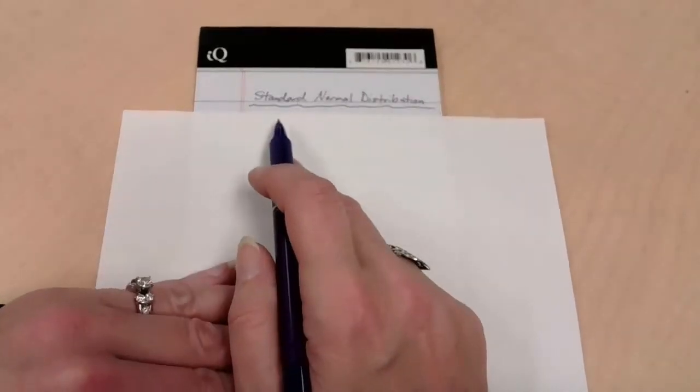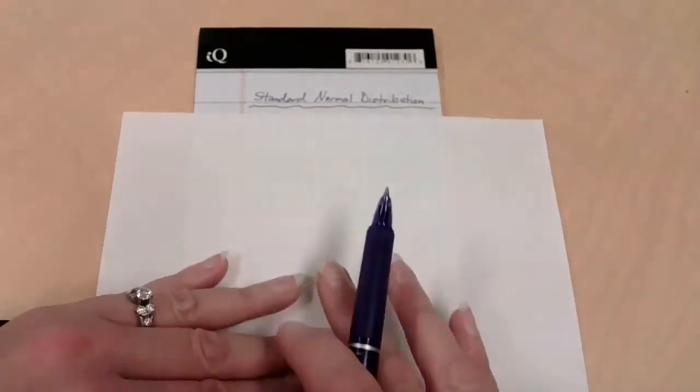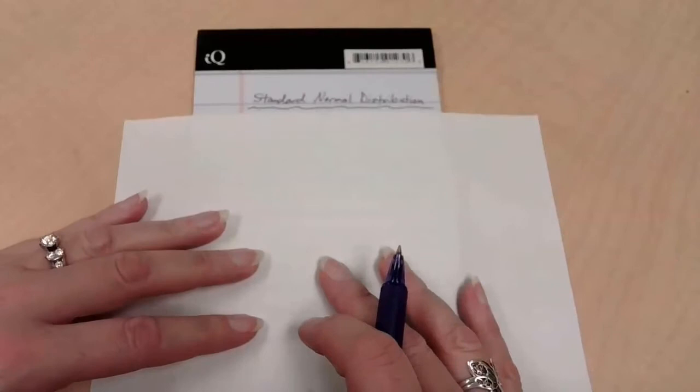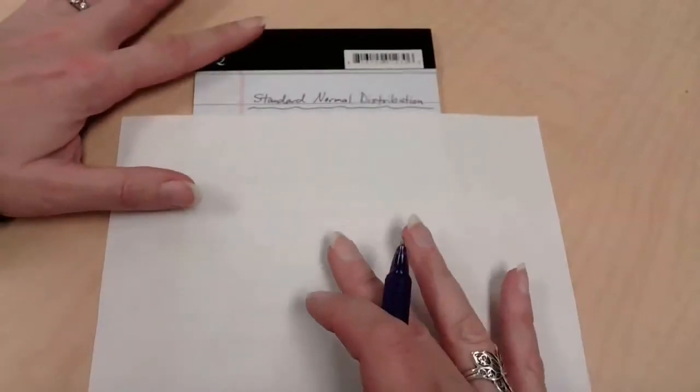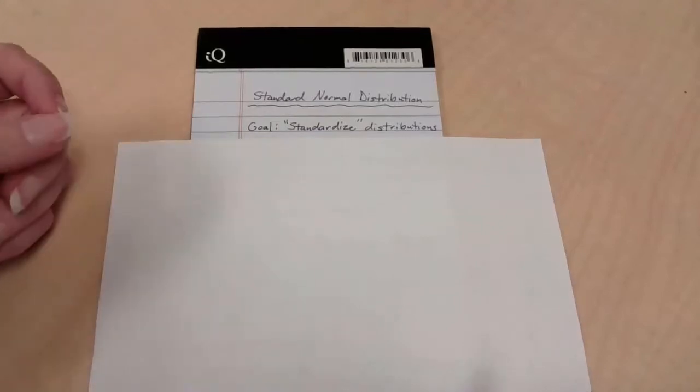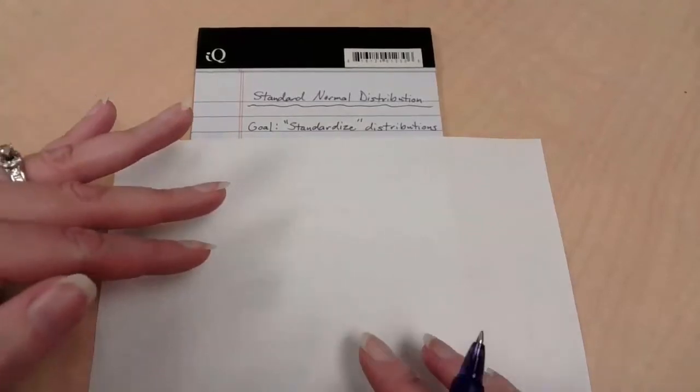So what does it mean to have a standard normal distribution? And better question, why is my print fuzzy? There we go. A standard normal distribution. Well, okay, so the goal here is to actually standardize the distribution, which right now tells us absolutely nothing.